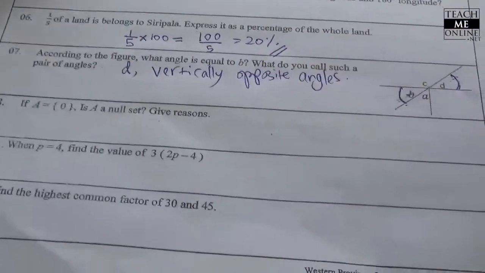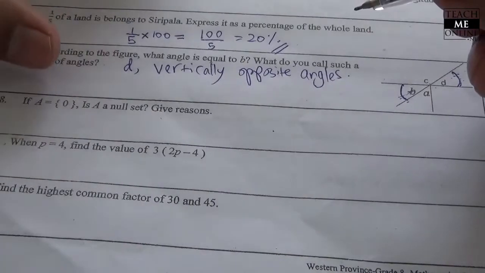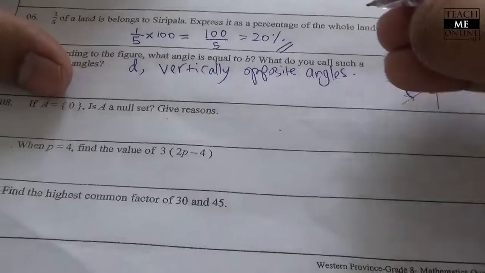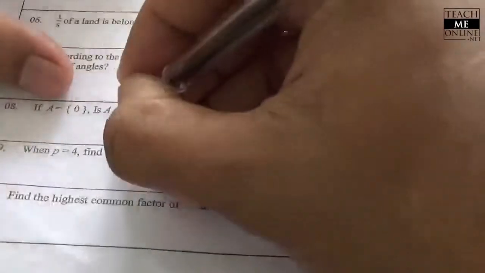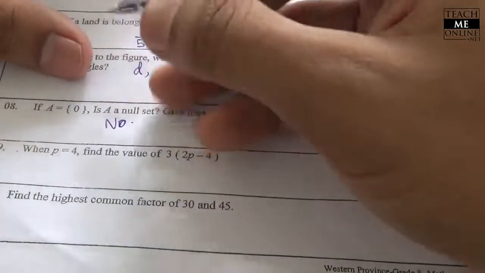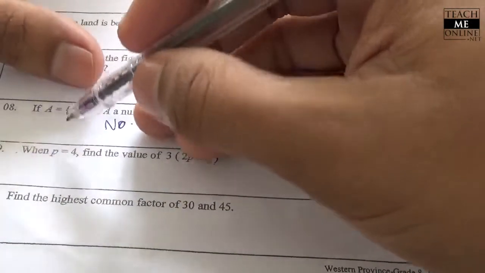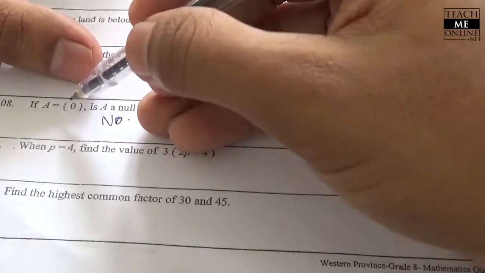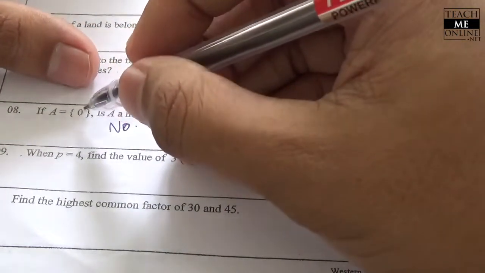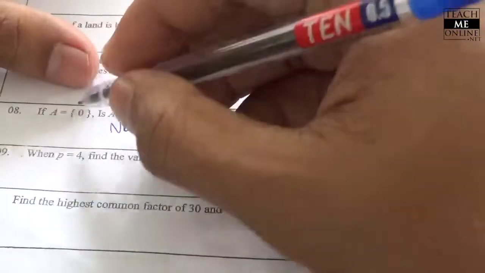Right. Question 8. If A equals 0, is A a null set? Give reasons. No. A null set is an empty set. Empty set means there is nothing in it. Now 0 is a number, so still there is something. 0 is there means there is something in it. A null set will not have any entry, not even 0, nothing at all. It will just be like this, empty. But there is 0 here.